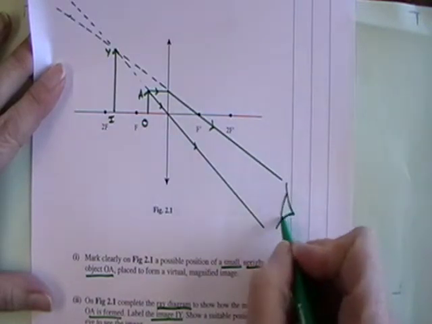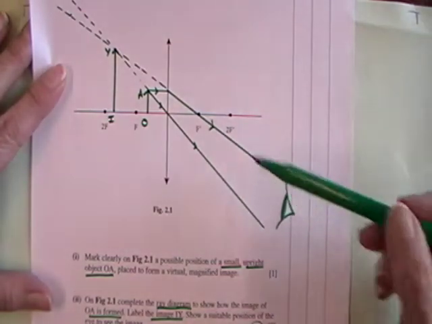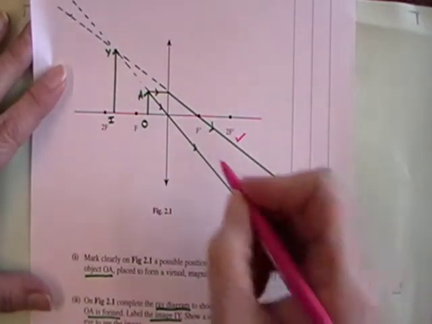And the final part of that question is to identify a position for the eye, and the eye should be drawn where the rays point towards, so that the light from the object enters the eye, so we then see the magnified image. So the marks for that question, there are 3 marks. There is 1 mark for this ray, a mark for this ray, and the final mark is for the position of the eye in that question.